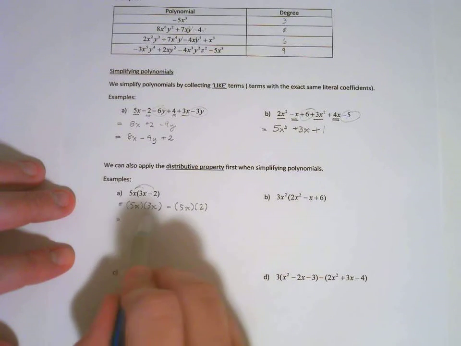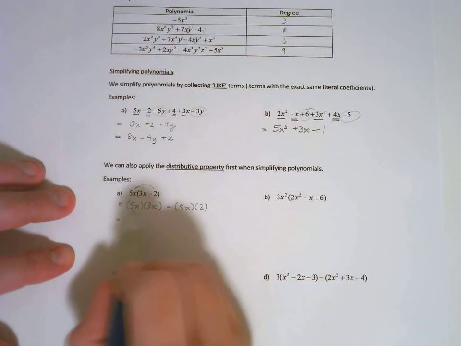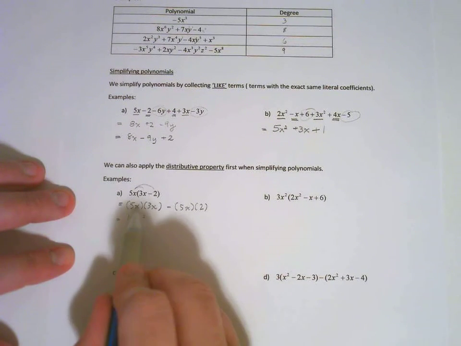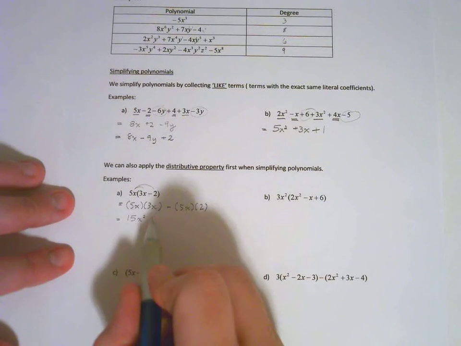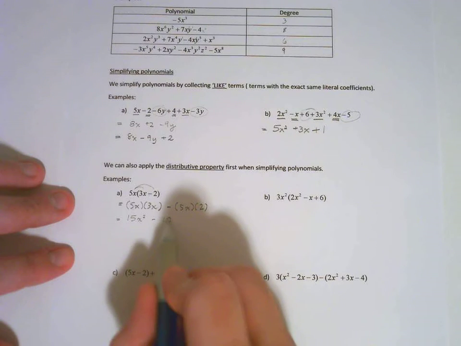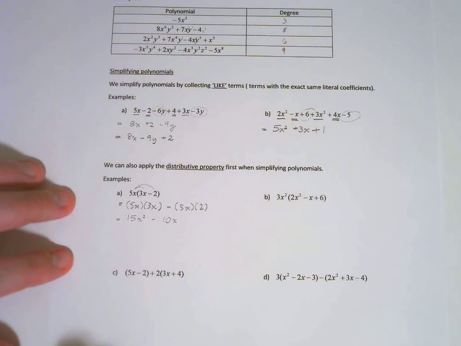So if we multiply these together, then these are powers of the same base that are being multiplied, and the coefficients get multiplied. So 15x squared, so powers of the same base, they're all to the exponent 1, so add the exponents, minus 10x. Okay, and then these are not like, they can't be added.